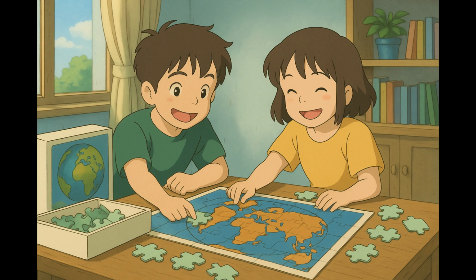Just like the jigsaw puzzle pieces that shift and separate to form a new picture, Pangaea's landmasses drifted and rearranged themselves due to tectonic forces, ultimately creating the diverse world map we see now.